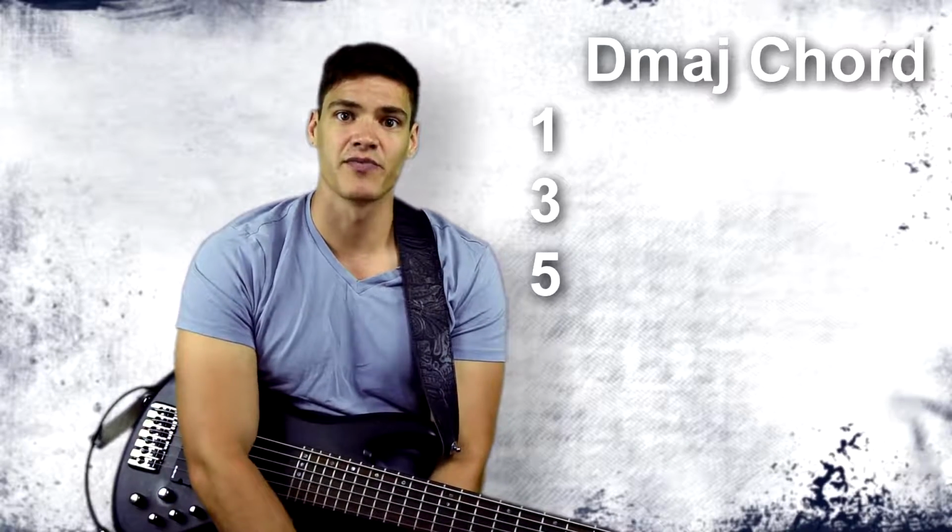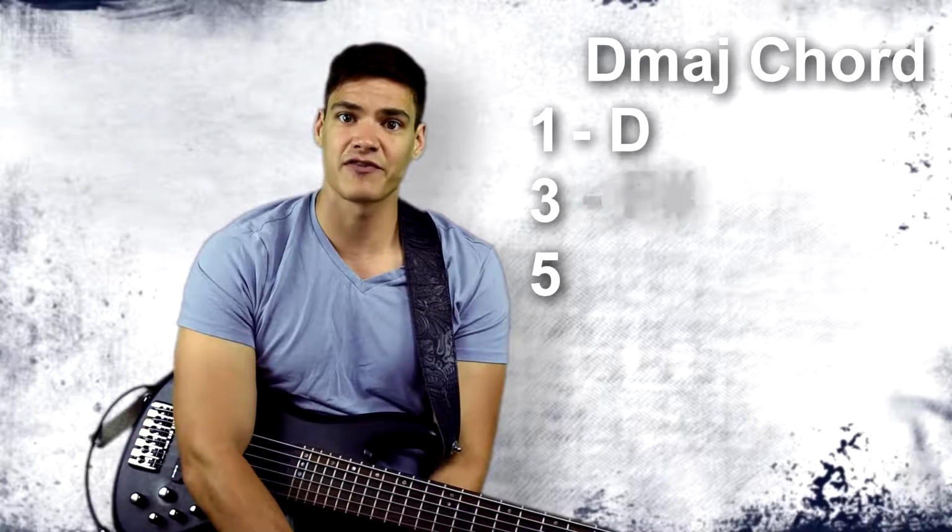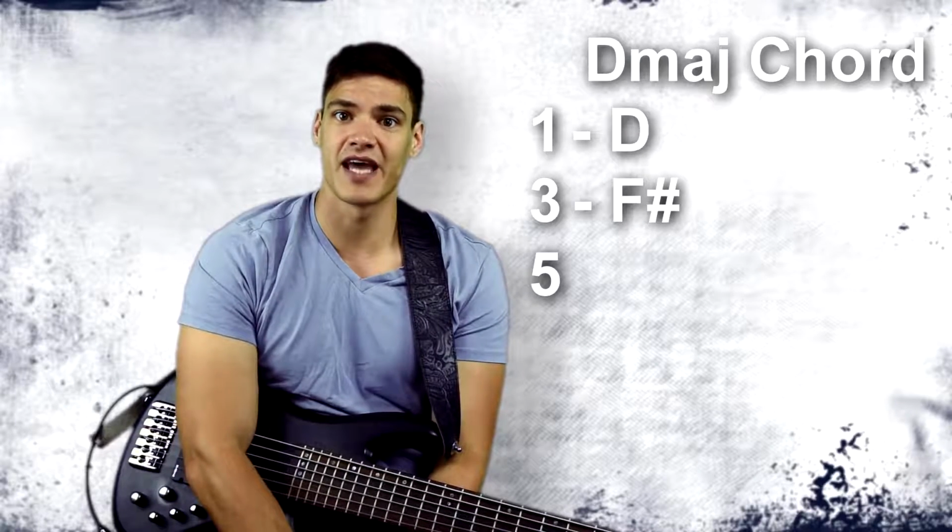Today we're going to be looking at the use of different bass notes over a chord. A basic chord or triad is made up of 3 notes, a 1, 3, and a 5. If we were to be looking at a D major chord, the 1 or the root would be a D, the 3 would be an F sharp, and the 5 would be an A.